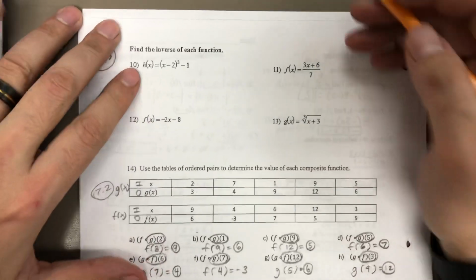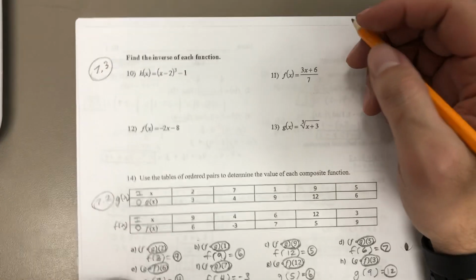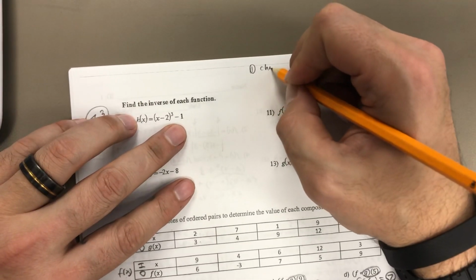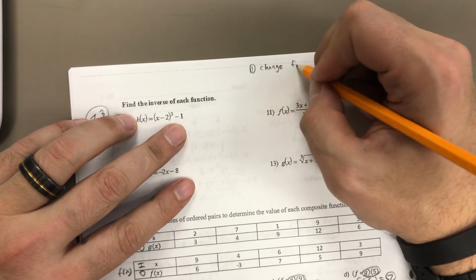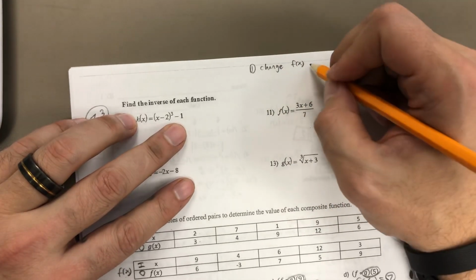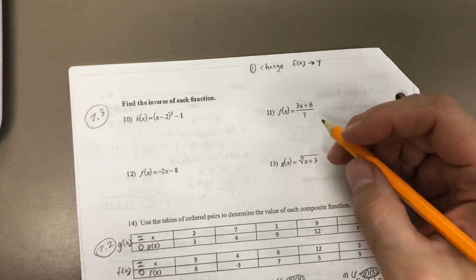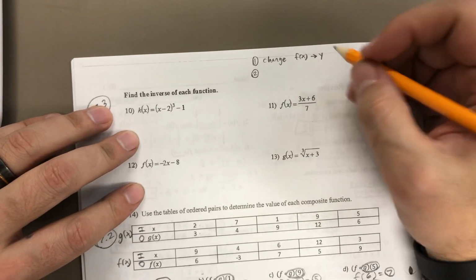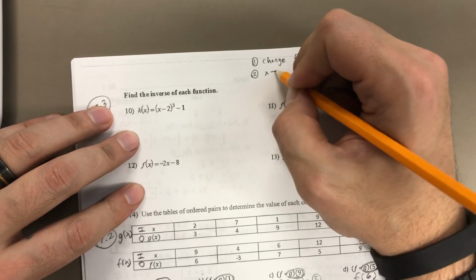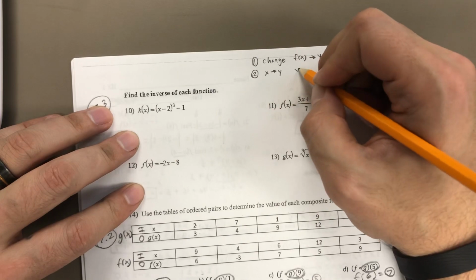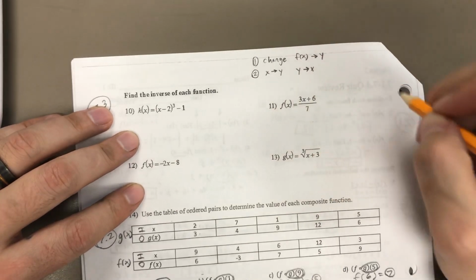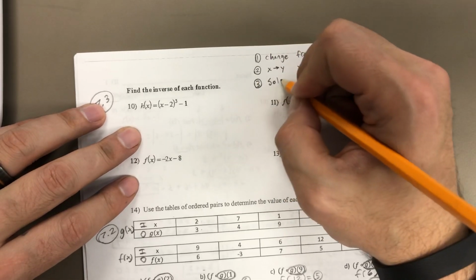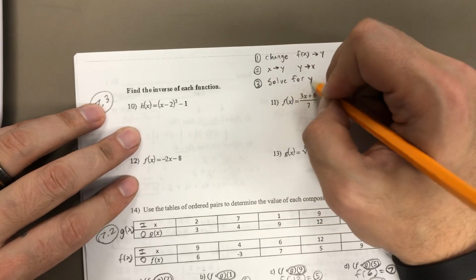There's a 3-step process to solve these problems. The very first step is to change the function, the little f of x or the h of x or the g of x, to a y. The second step is to switch all of the x's into y's, and all the y's into x's. And the third step for our inverse functions is to solve for y.